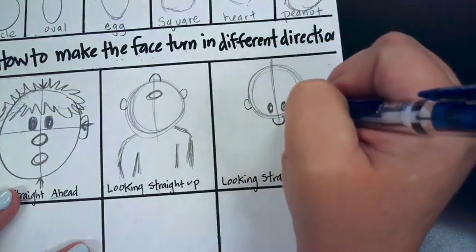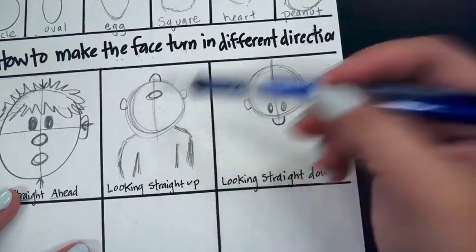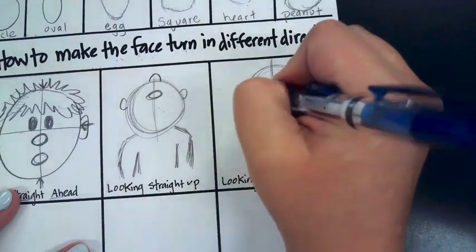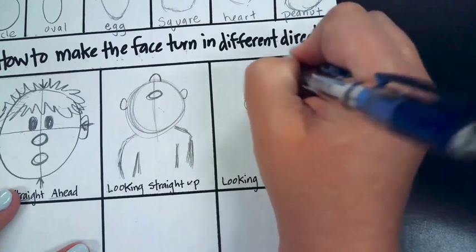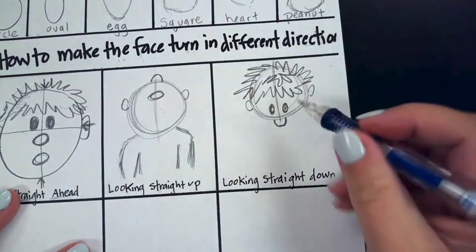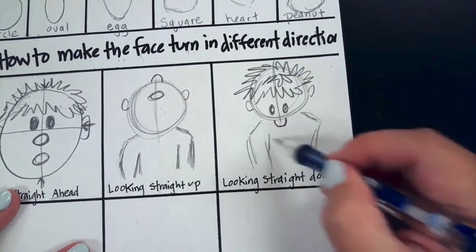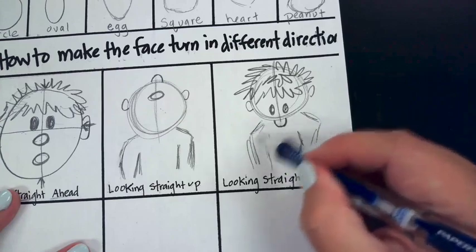And then since we're looking down, we're going to see all the hair just about, whereas when we were looking up, we didn't see any of it. So he's going to have a bunch of hair at the top. We're going to have a bunch of hair up here. All right, and then you can add some little shoulders and give him some little details.